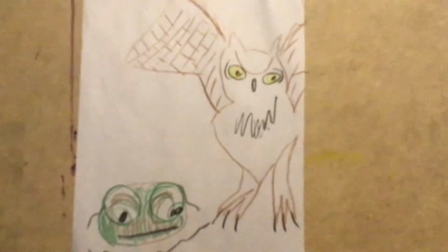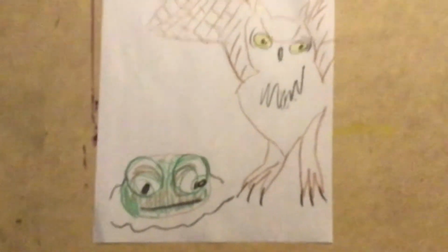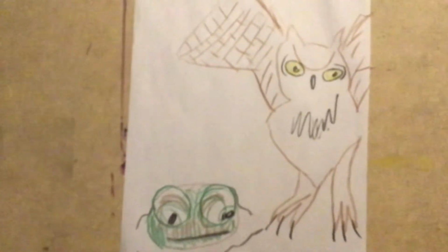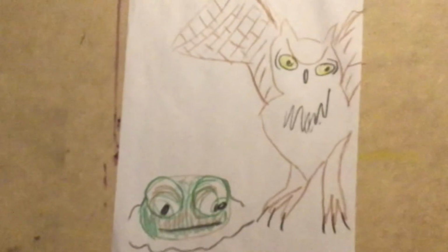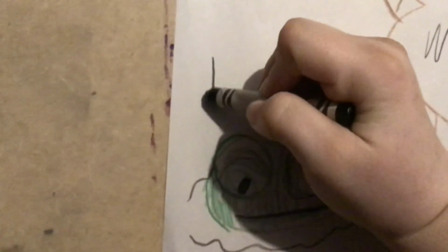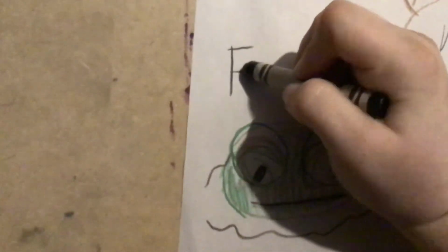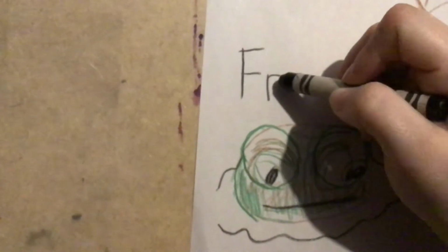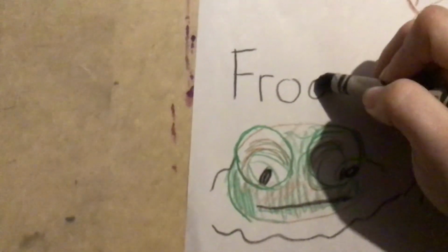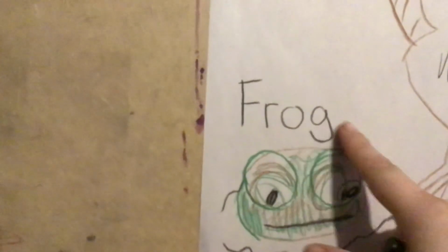And I want to label my picture, because this is kind of like a scientific picture. I drew characteristics of the animals, and now I'm going to label it. So I want to write frog. Frog starts with the letter F. That's an R. O, G. Frog.